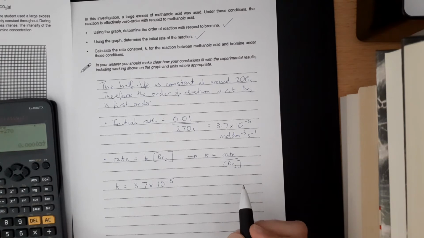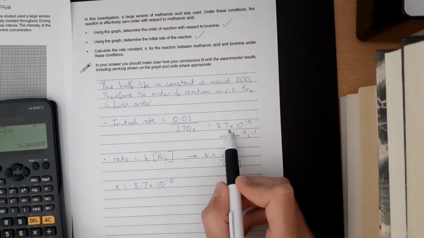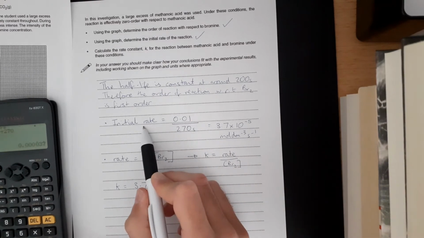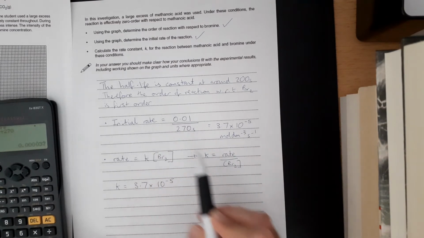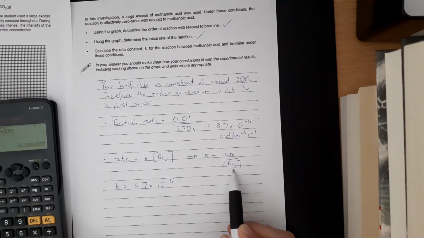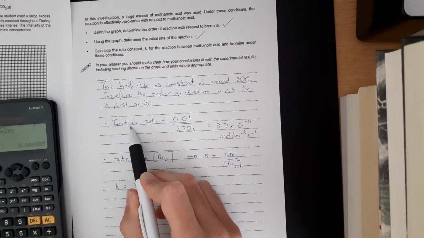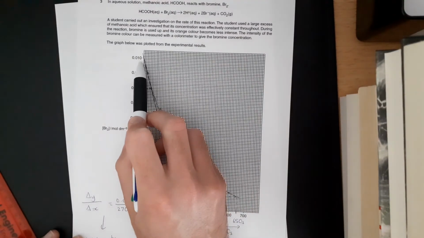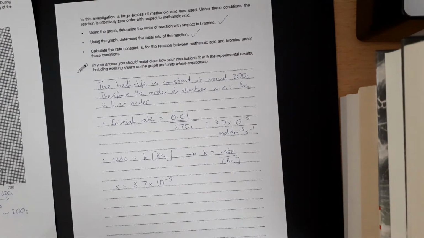This is a bit less obvious. We need to be careful with what our number here is. Remember, this was the initial rate. So that was the rate at the start of the reaction. So therefore we need to use the concentration of Br2 from the start of the reaction. Okay, if we just flick back to our graph, if you remember, the initial concentration was 0.01. Okay, so we're just going to use that for our concentration of Br2 here.